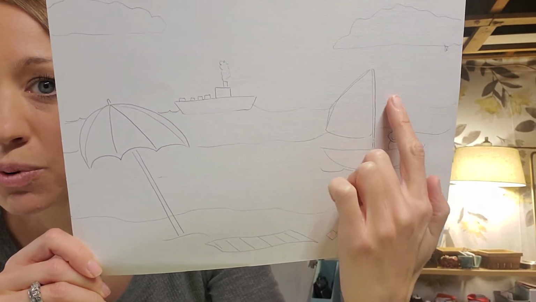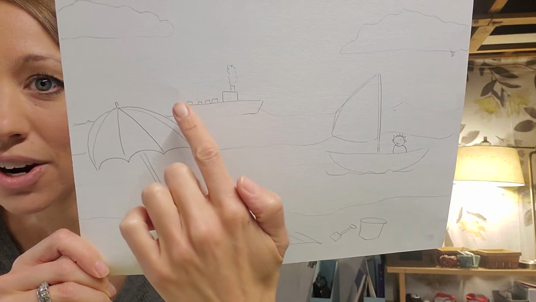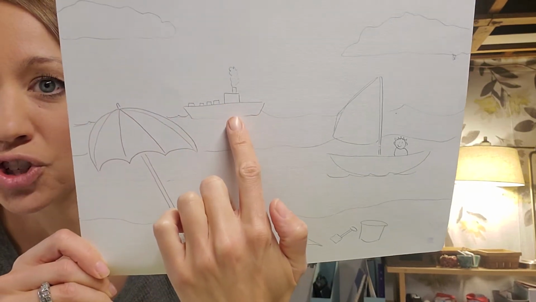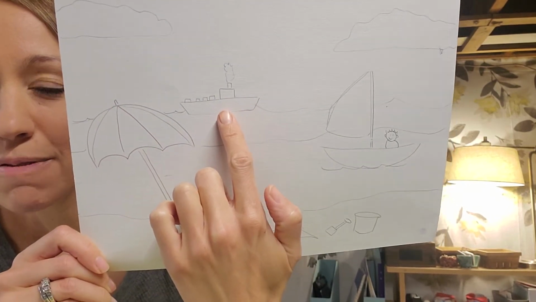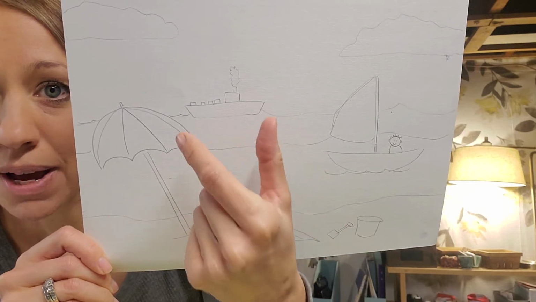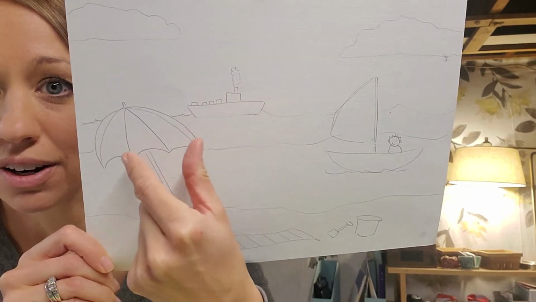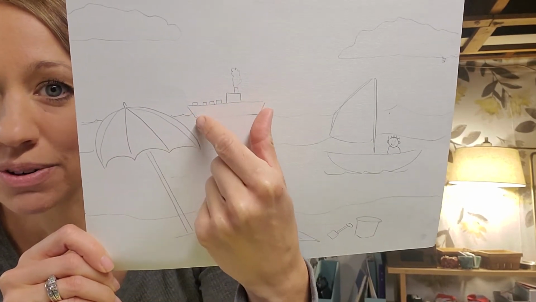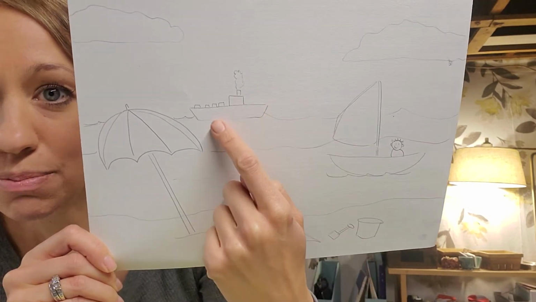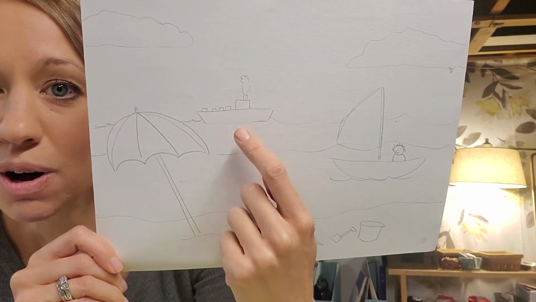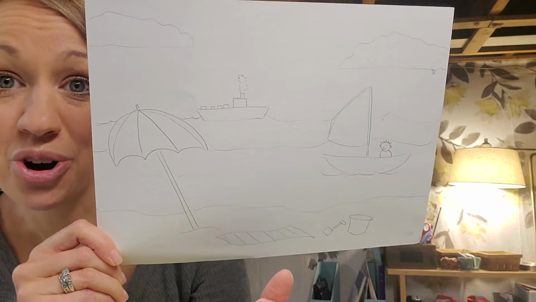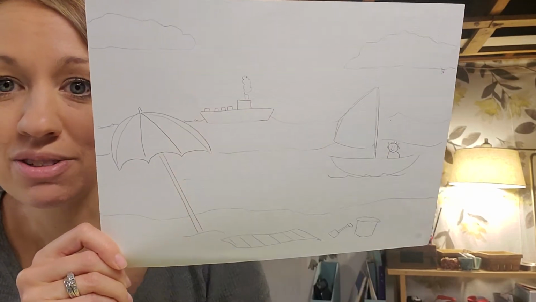Then I drew one more line right here. And I put a super big ship. This ship in real life is super big, but it is actually smaller than my beach umbrella. This boat is smaller than the little sailboat, but it's supposed to be a big boat. Why did I make it so small? Because it's so far away. All right, and then I put some clouds in the sky.